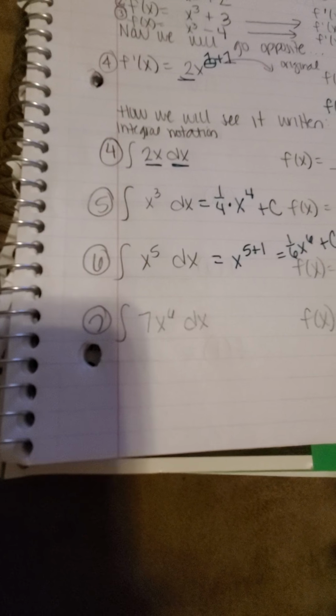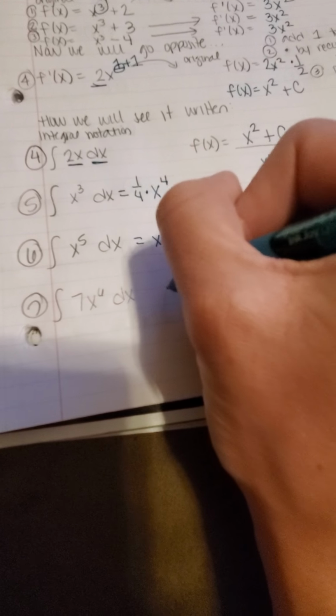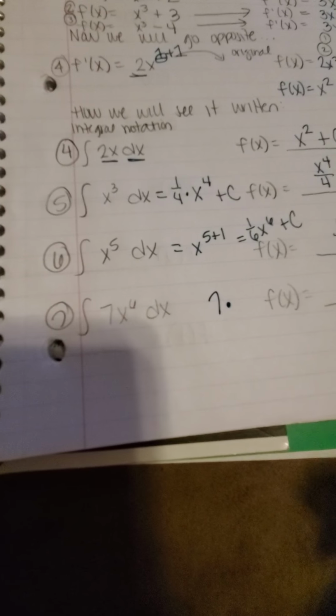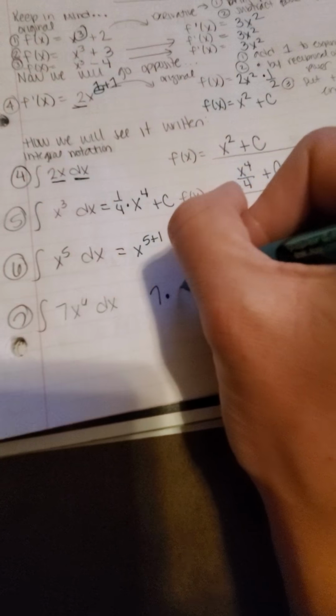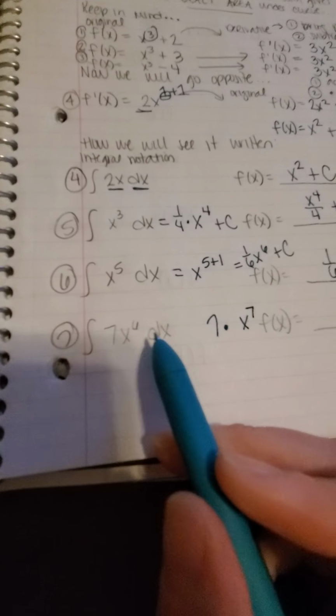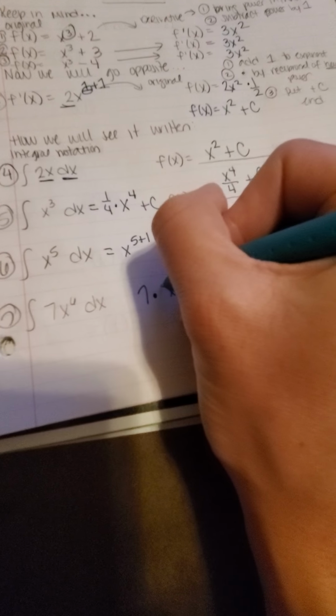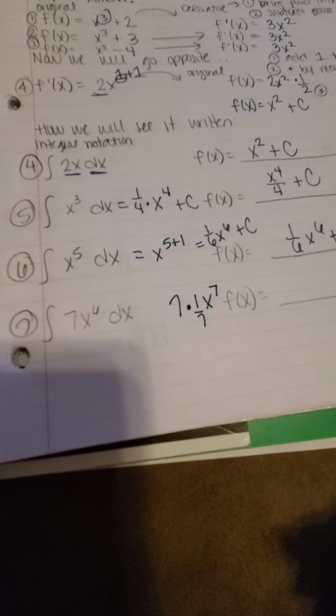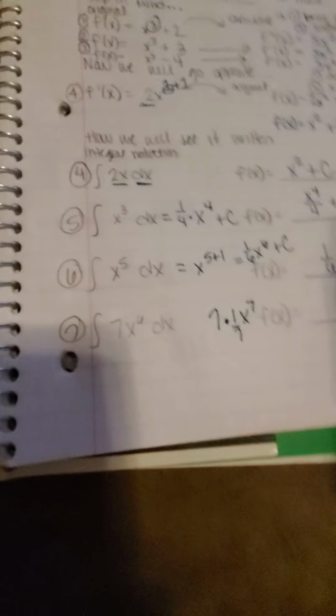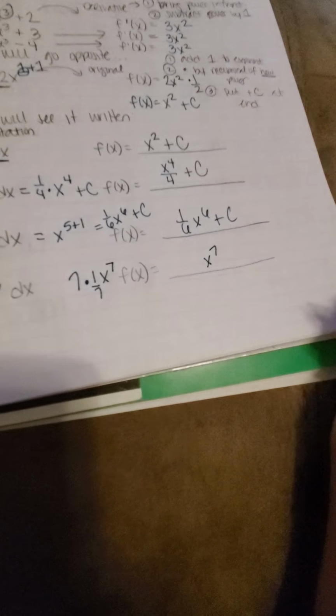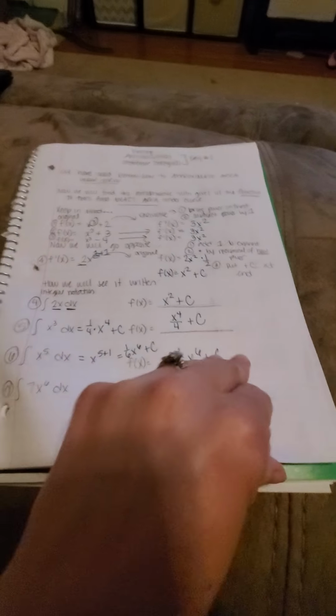On the next one, right? The 7 doesn't change, so I know it's going to have a 7 there, times, now use that rule. I have x to the 7th, right? When I add 1, if I multiply by my reciprocal, that's going to be 1/7. So 7 times 1/7 is just 1. So now I have x to the 7th, and then plus c. Okay.